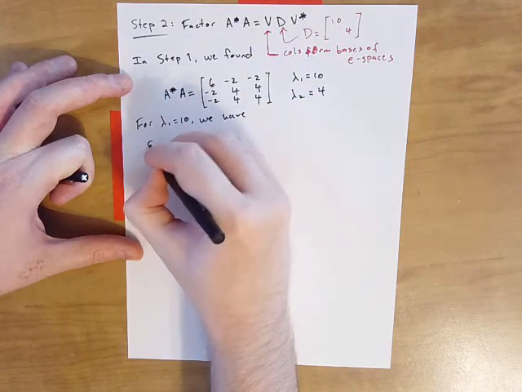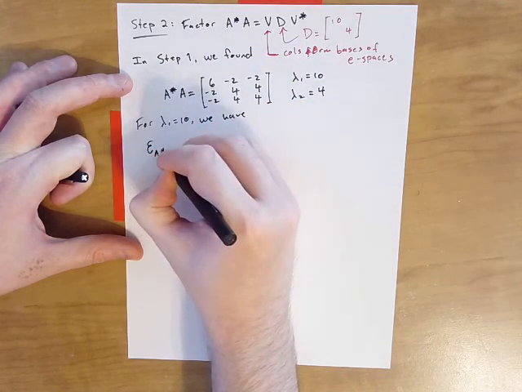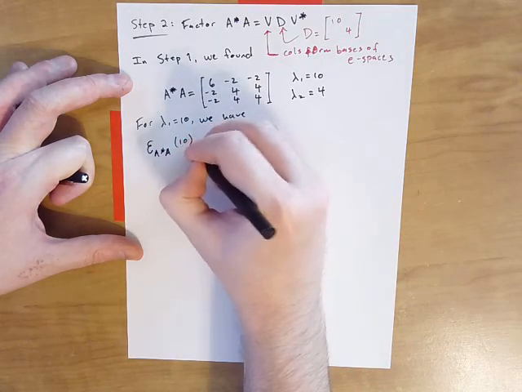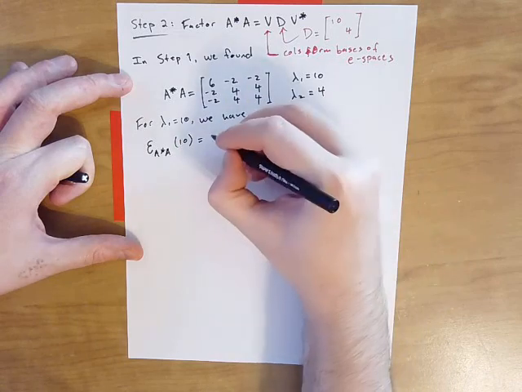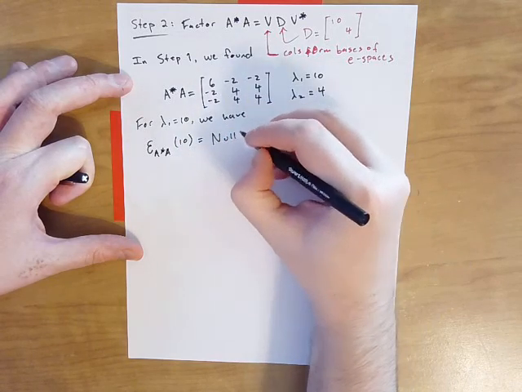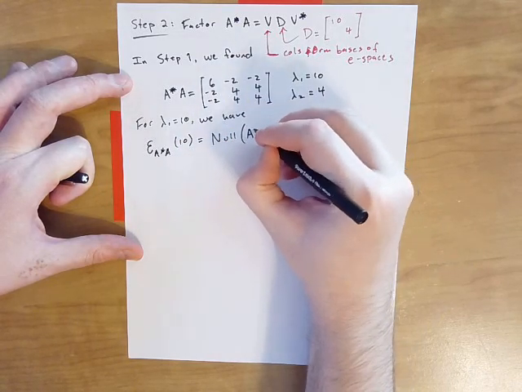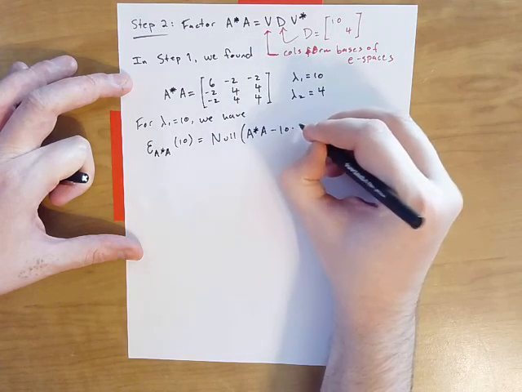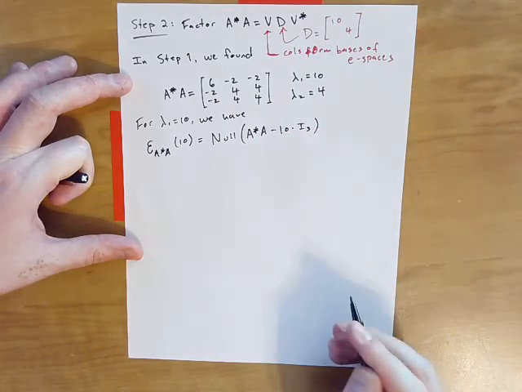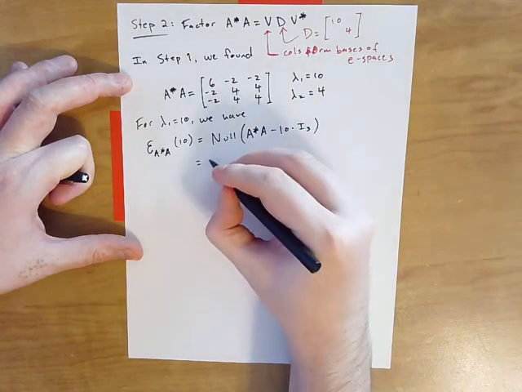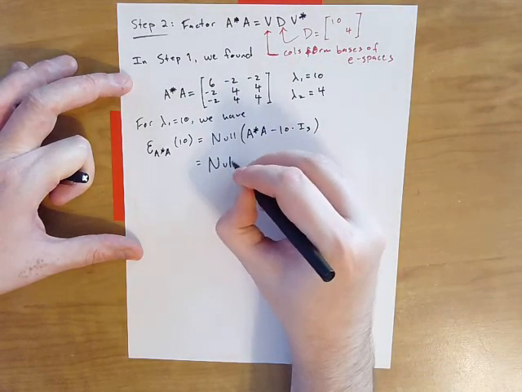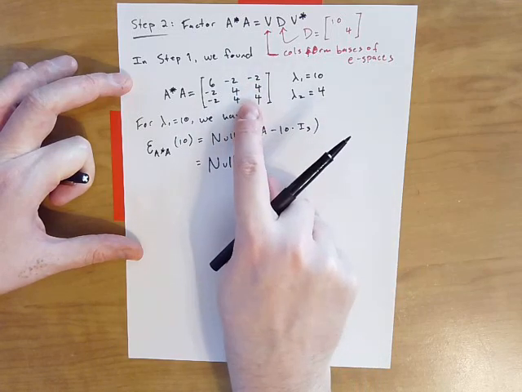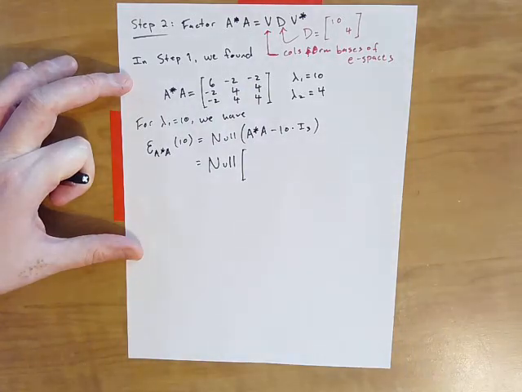So the eigenspace of our Gramian matrix, A star A, for the eigenvalue lambda 1 equals 10, is defined as the null space of our matrix A star A minus 10 times the 3 by 3 identity matrix. So we're looking at the null space of the matrix obtained by taking our Gramian and subtracting the number 10 from the diagonal.